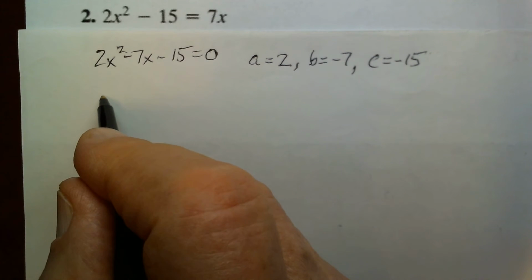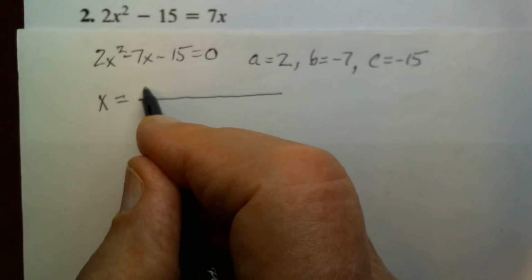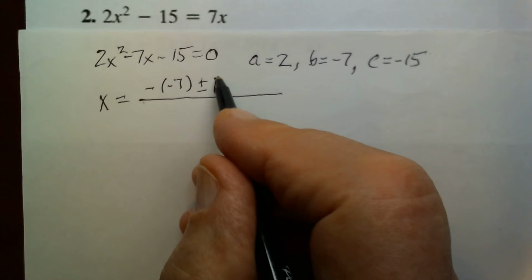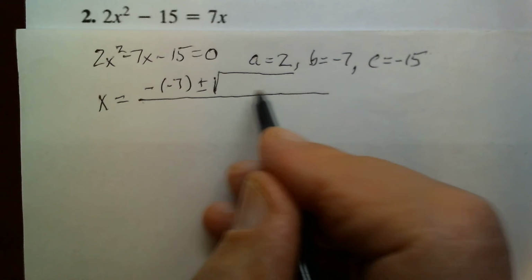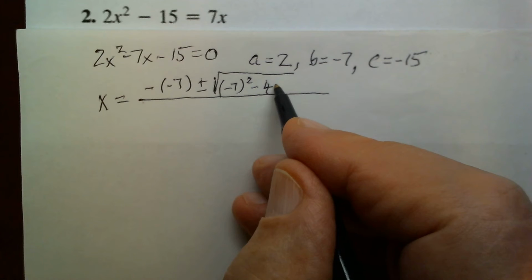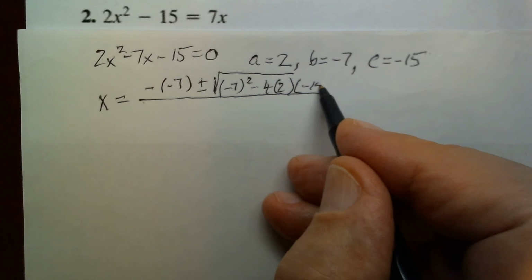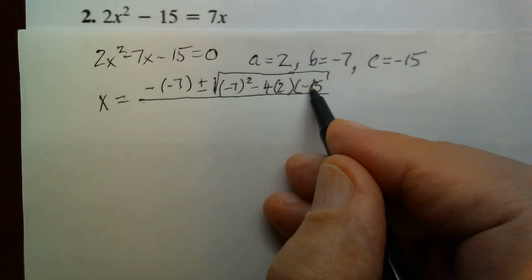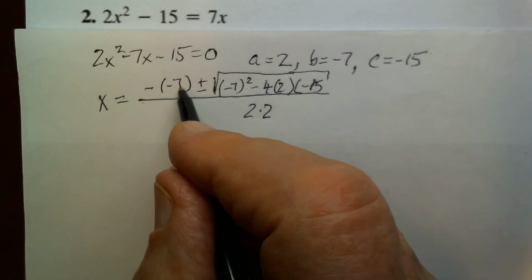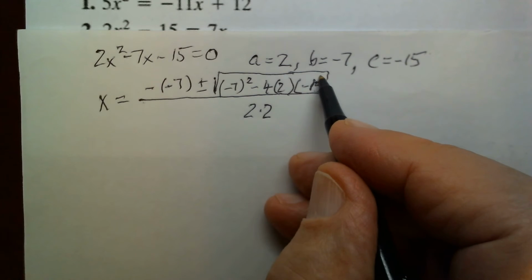So then our solution is x equals minus b, so minus negative 7 plus or minus the square root of b squared. So we have minus 7 in parentheses squared, minus 4 times a, which is 2, times c, which is minus 15, all divided by 2a, or 2 times 2. So you have to be very careful with the minus signs, double minus sign, etc. So be very explicit when you write this down.